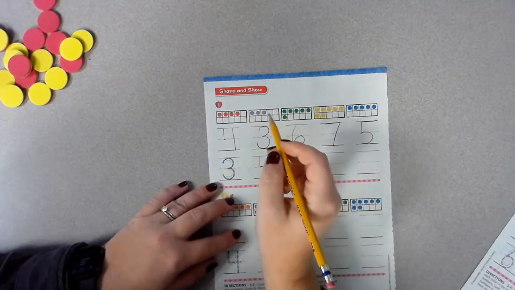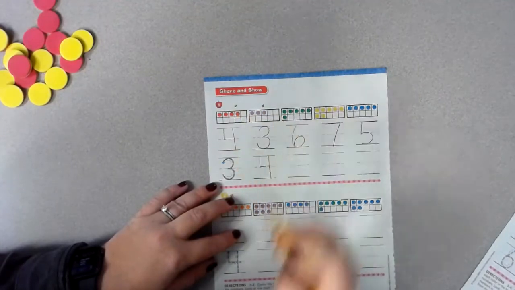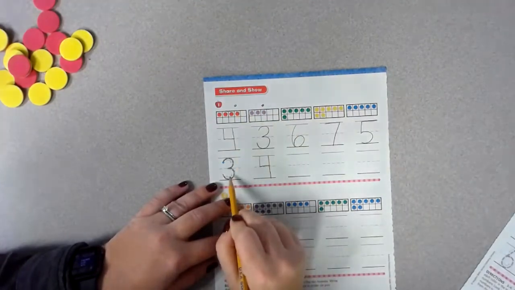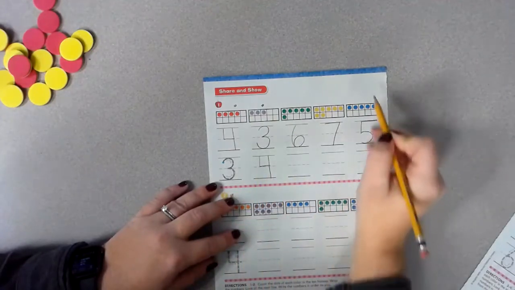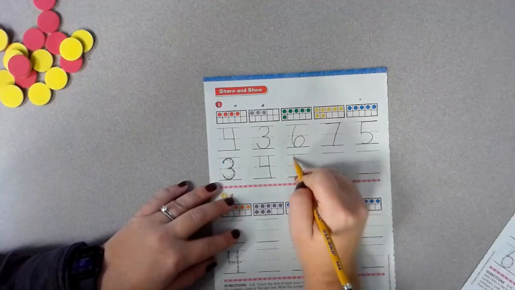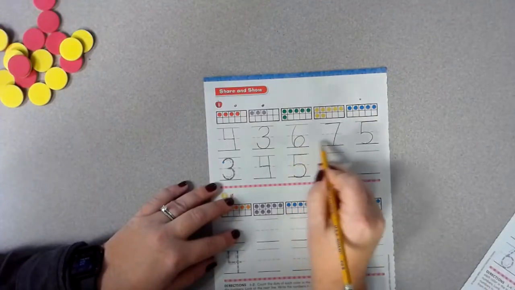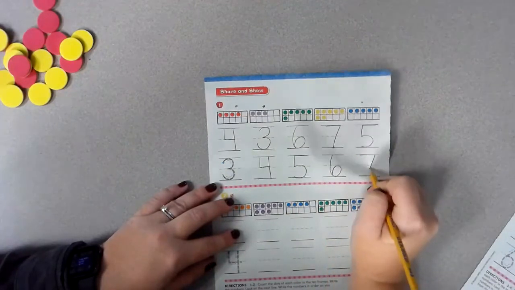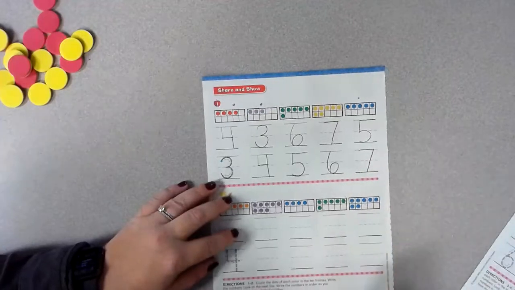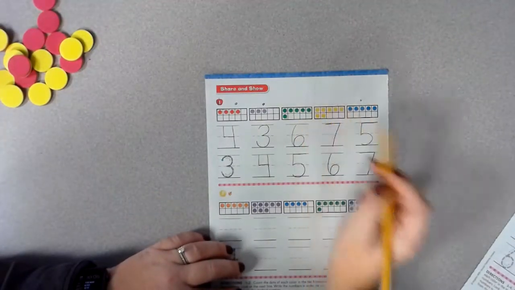I'm going to put a little dot next to the ones to know that we've used them. We've used 3, we used 4. So what one comes next? 3, 4, 5 comes next. 3, 4, 5, then 6, then 7. So we put them all in order.